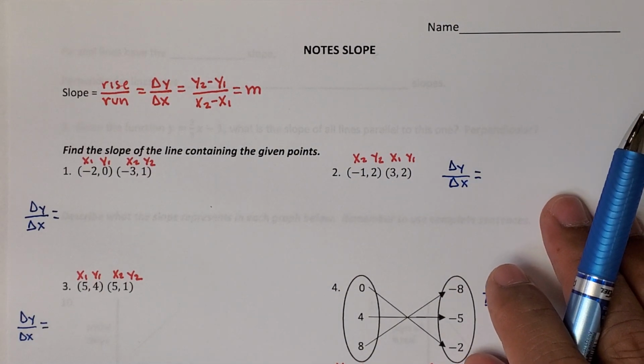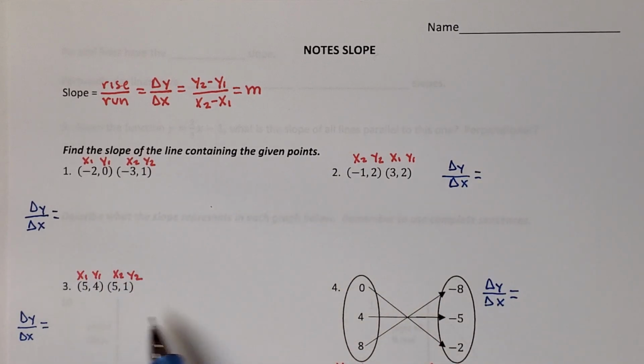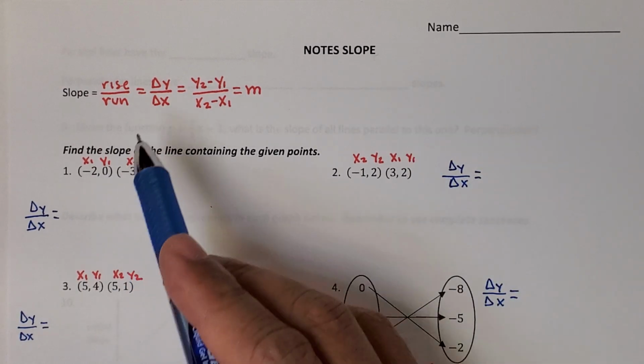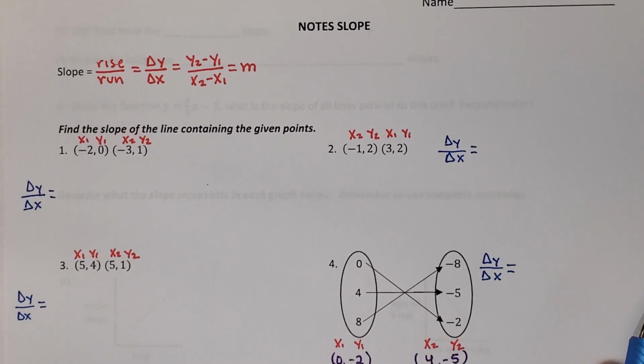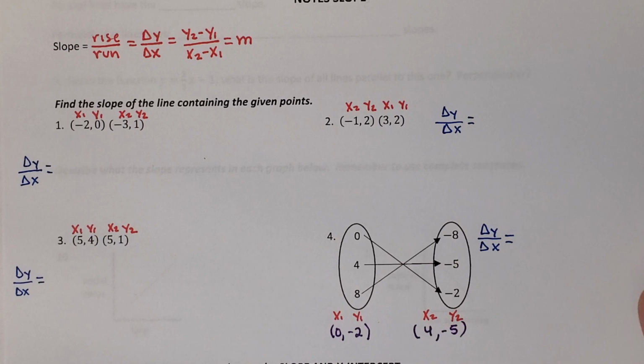So let's go ahead and go to a couple of examples. Notice that I have all of this already labeled for the sake of time, because I don't want to take too long on this video lesson. So if you want to pause the video and copy what I have here, I suggest you do that. Go ahead and pause the video and copy everything you see, and then press play to continue.